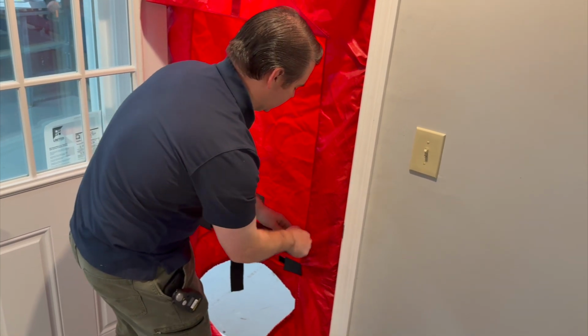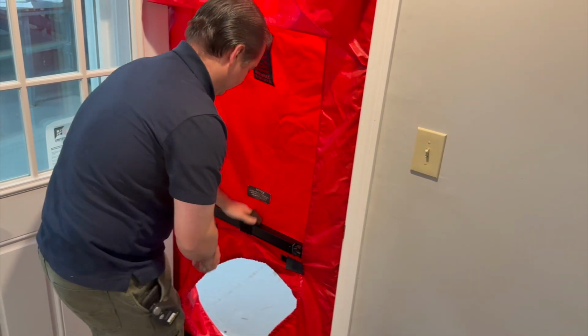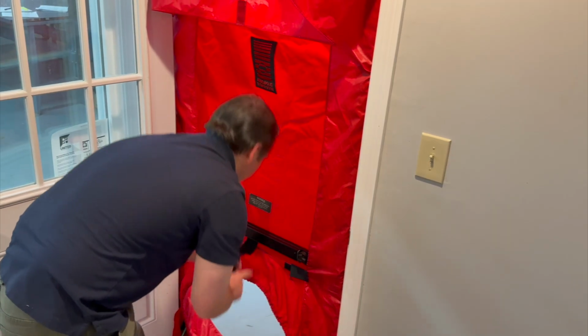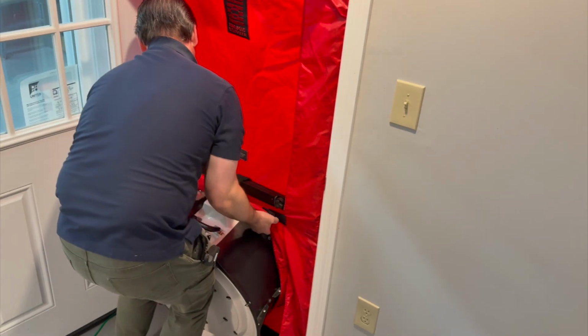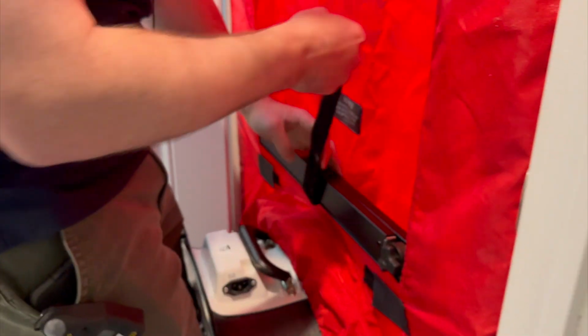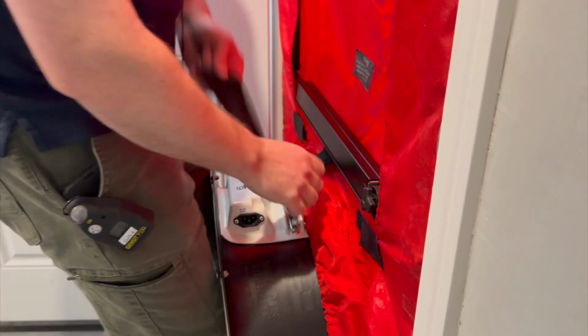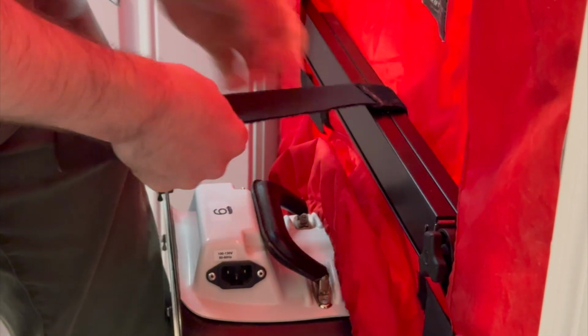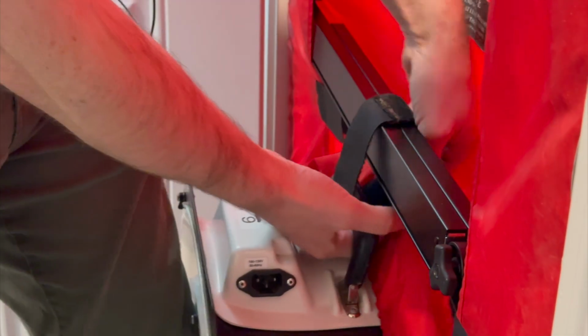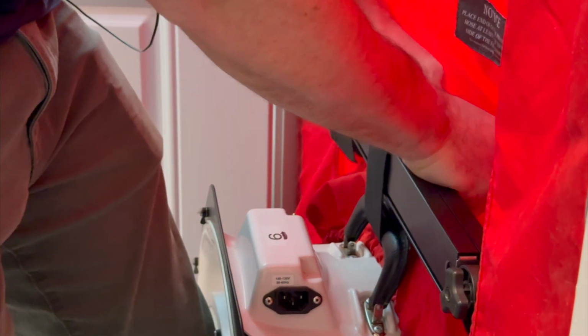Tighten the knob, extend the lever. Set the bottom of the fan first. All right, fan secured.